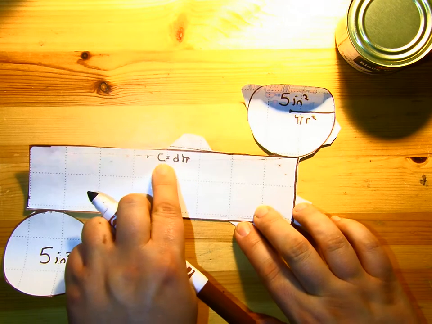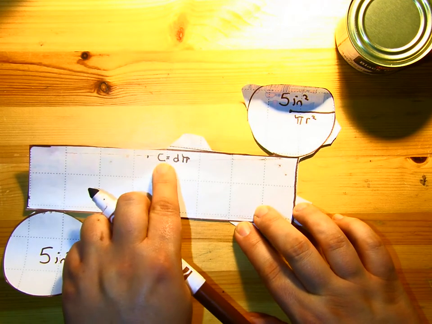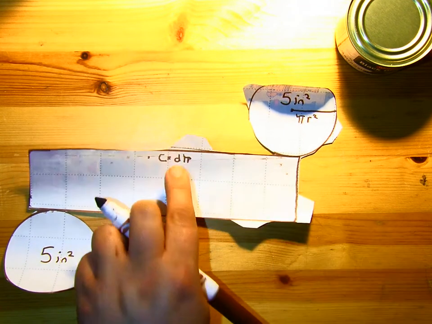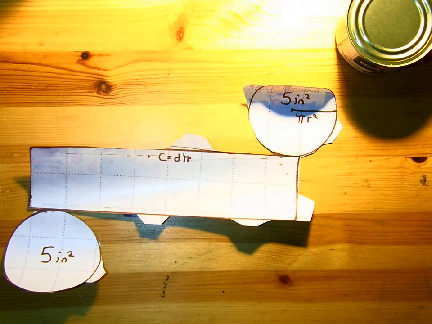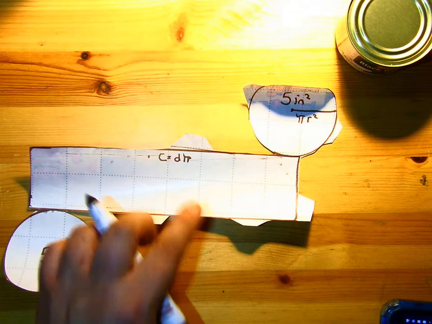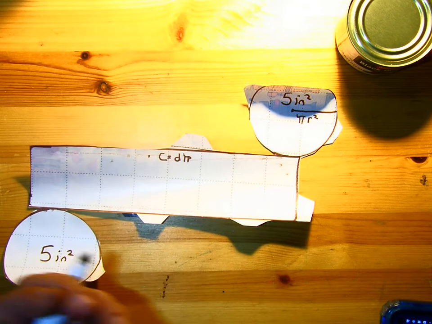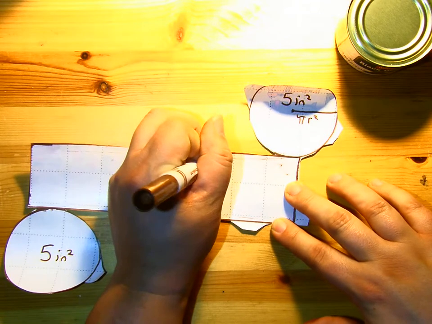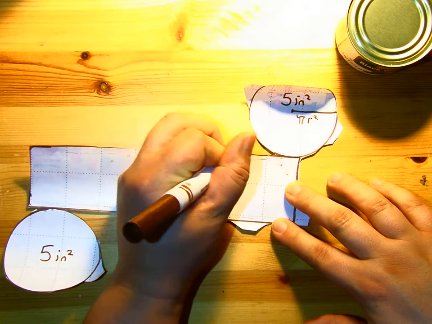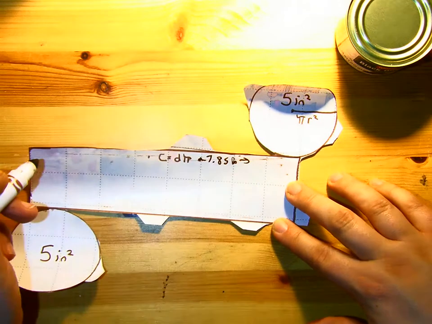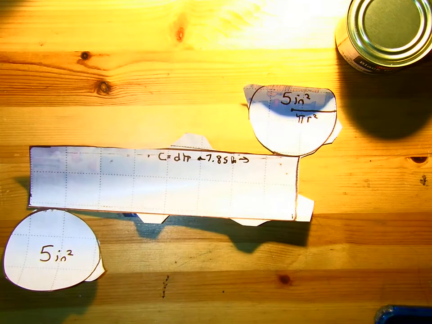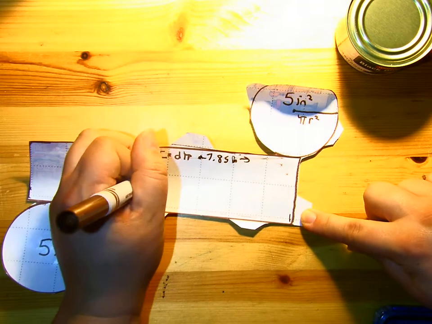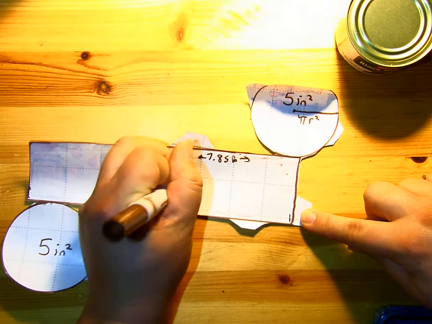Now, the formula for circumference is C equals pi d. Okay? C equals pi d, and remember diameter is equal to twice the value of our radius. So 1.25 in my situation times 2 times pi was 7.85. So this length here is 7.85 inches, and that's just for my length. Times 2 gives me 15.7, which I'm going to round up to 16 inches squared.